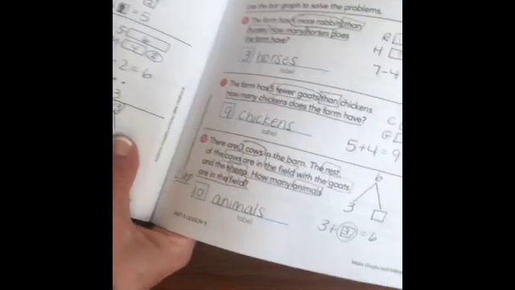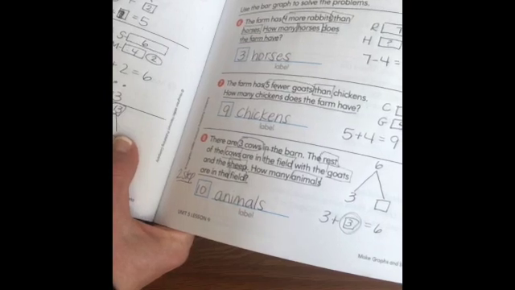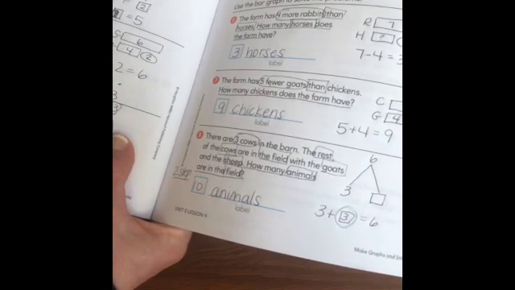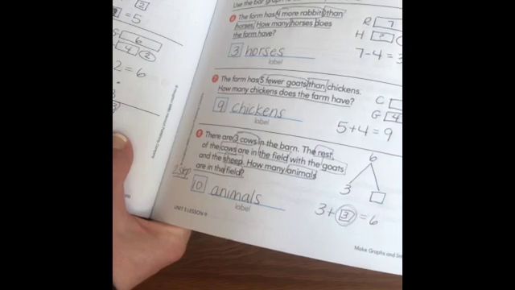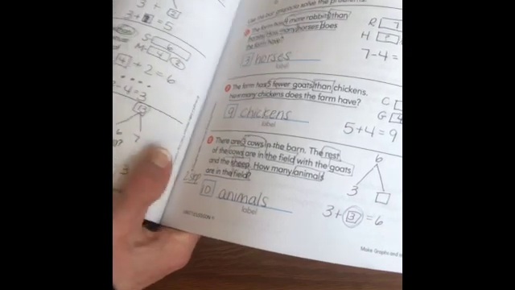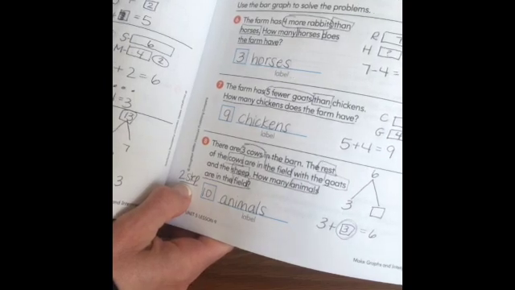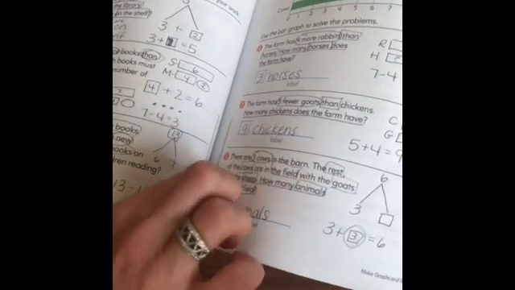Now let's look at the bottom one. It says there are 3 cows in the barn. The rest of the cows are in the field with the goats and the sheep. How many animals are on the field? So again, this is another 2-stepper because first I have to figure out how many cows are on the field and then add the cows on the field with the goats and the sheep.